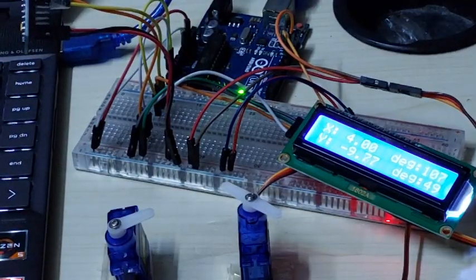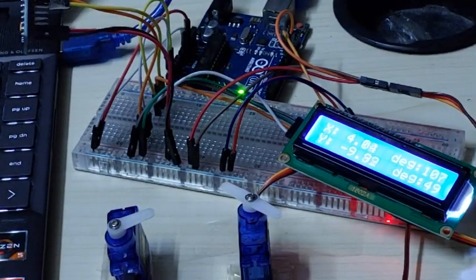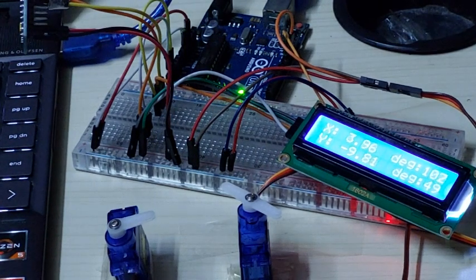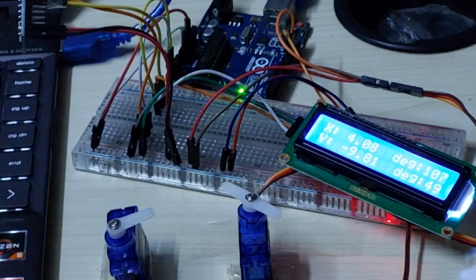So this is the circuit of the servo motor controlled by the accelerometer. We can see we use an LCD to display the values of x and y and their equivalent angle values for the servo motors.